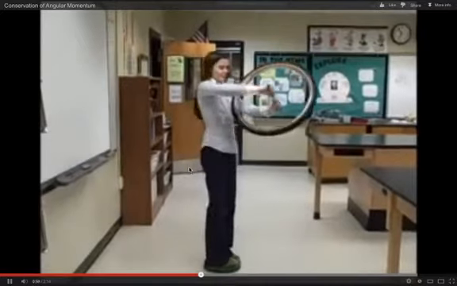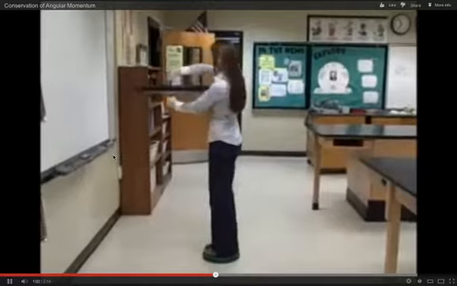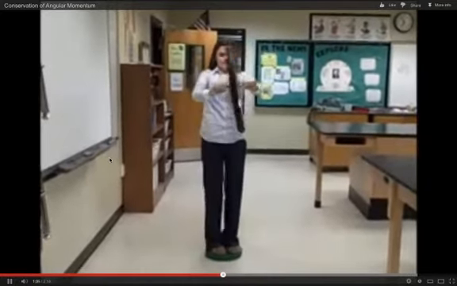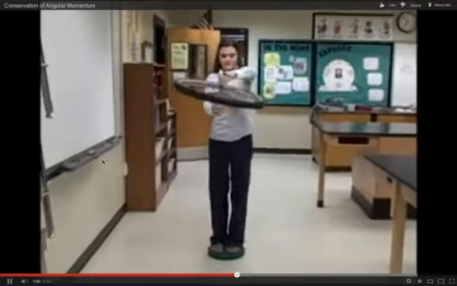It's kind of interesting. So she can completely control which way she goes, left or right, by just changing the angle of that wheel. Does that make sense?